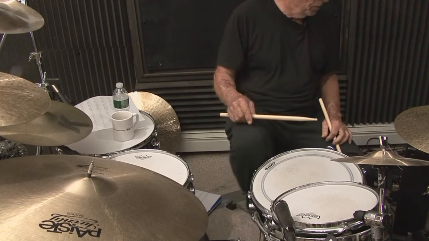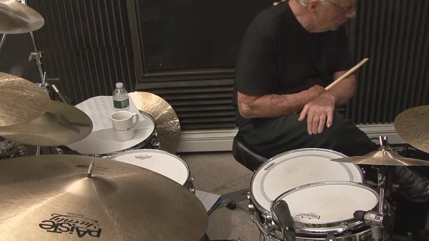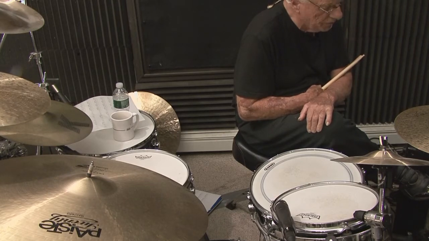Tonight we're going to be working with the 6-stroke roll again, and we're going to do some funk patterns. So we're just going to randomly do funk. I'm going to write a pattern out and send out a PDF. I'll write a few patterns out and break each one down.